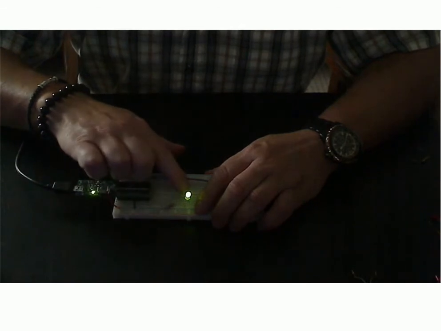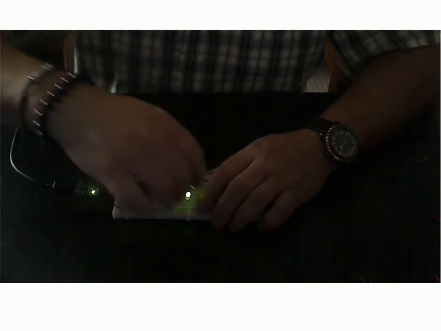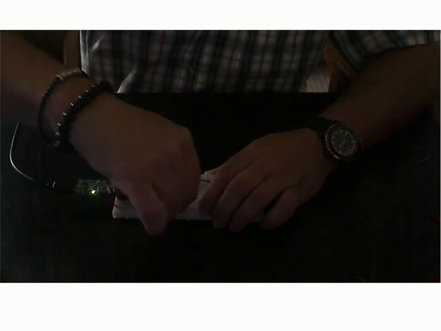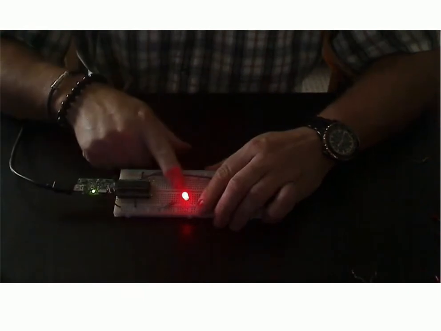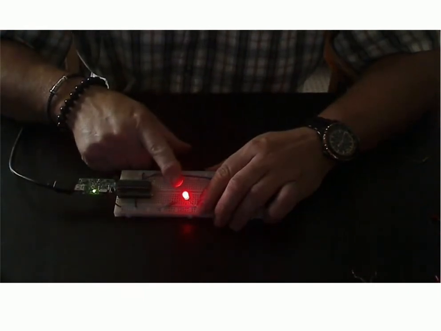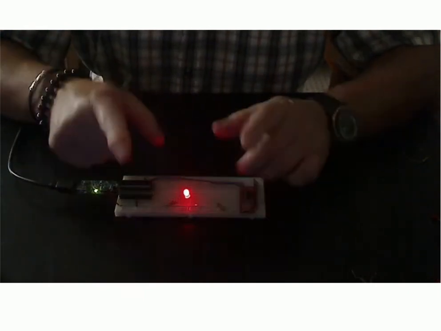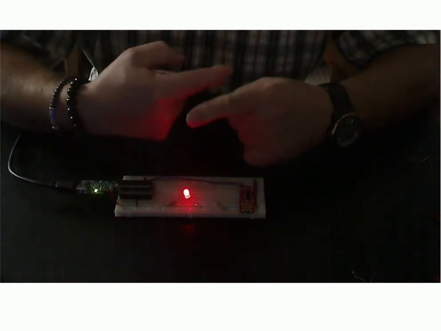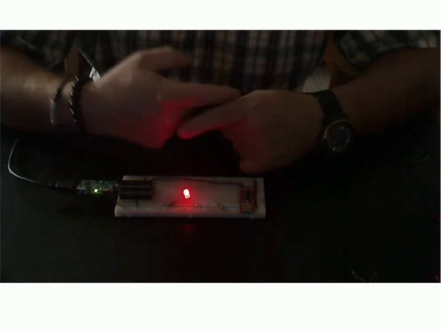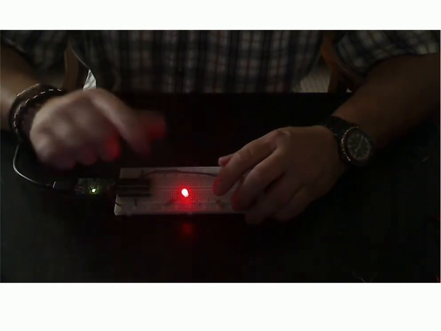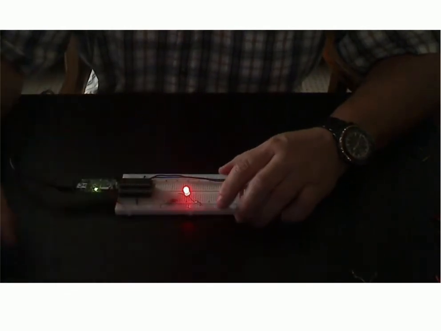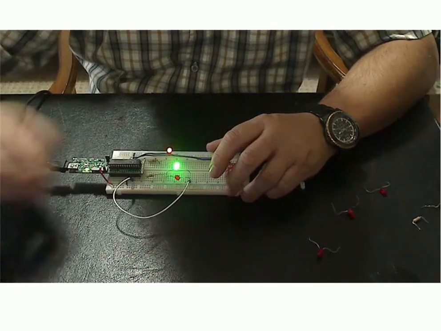Current is going through this one way, and it's green. If I take the LED out and flip it, now it's red. So a two-color LED is just two one-color LEDs in opposite directions. You could use something like this to tell which way the current is going.